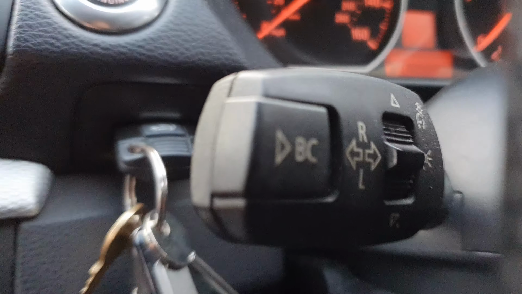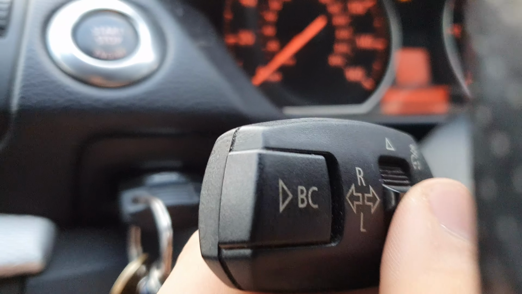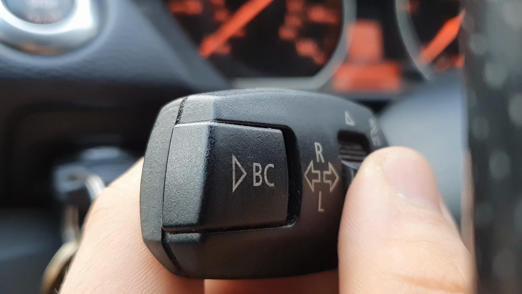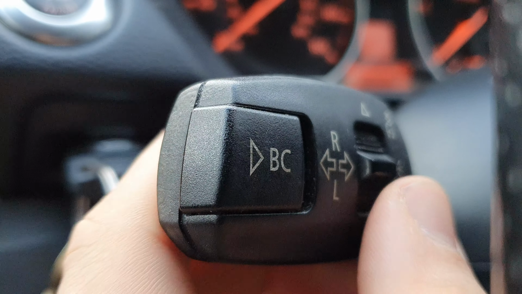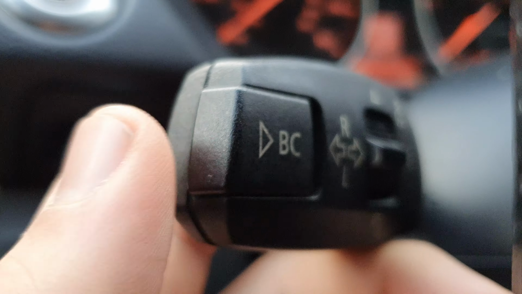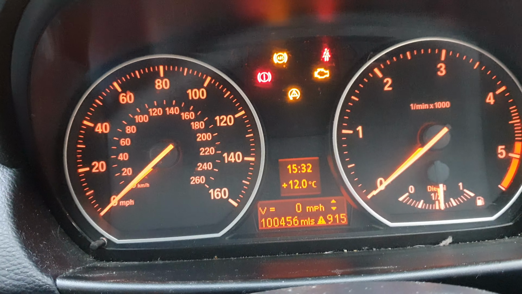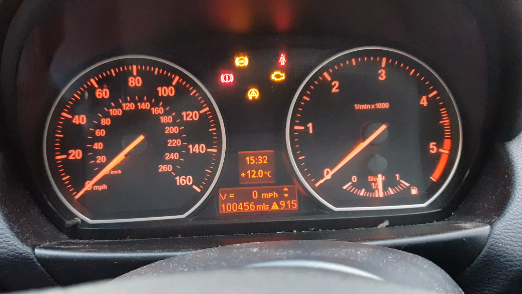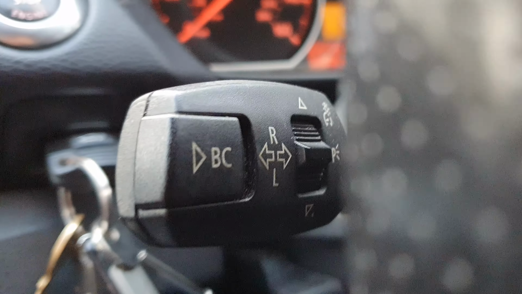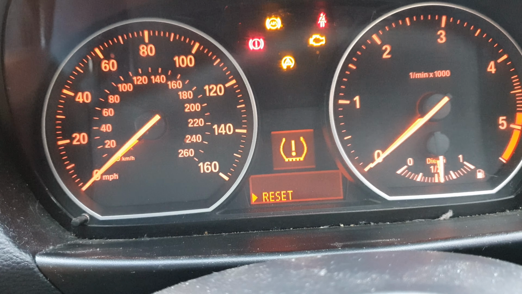As you can see here, we have the BC button, which is a push button, and a little toggle switch up and down, and this is how you control it. To toggle through the menu, you just press this backwards and forwards, and to select something, press the BC button. I've been adjusting something here, so I'll set that back. To get up the menu for the onboard computer, we push up on here, and now we get into the menu, and by cycling through this, we can do various bits and pieces on the car.